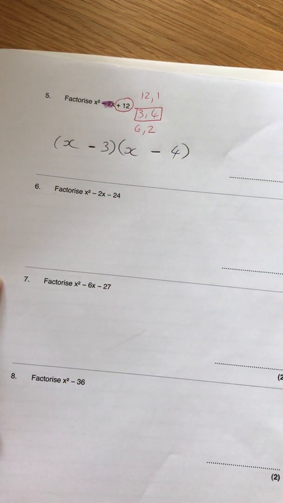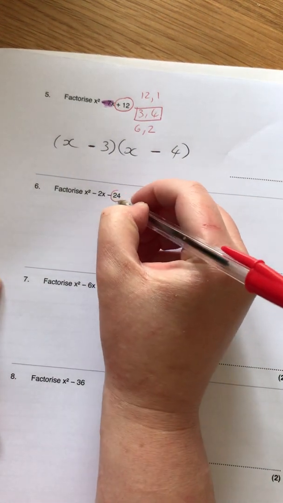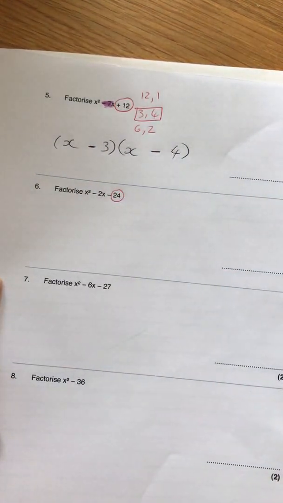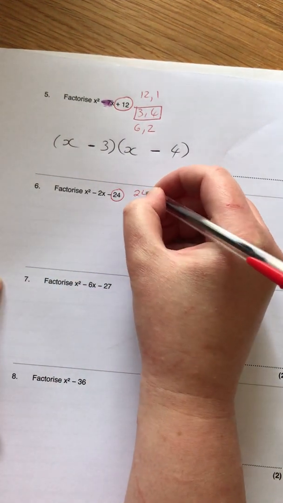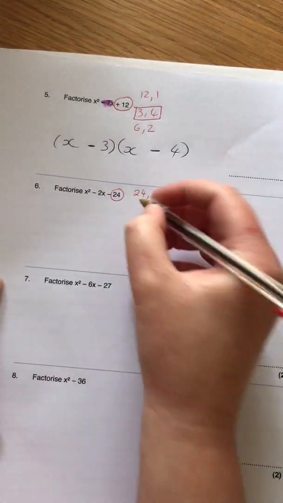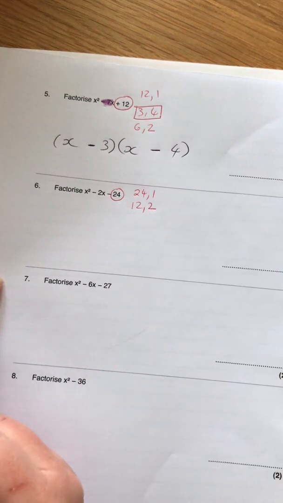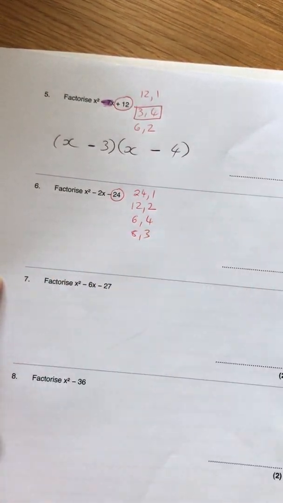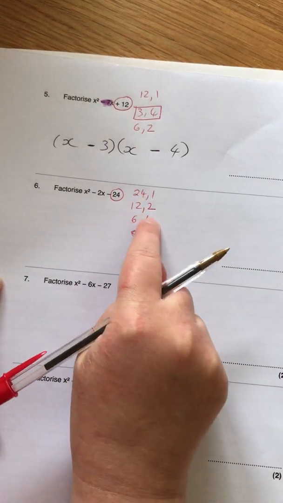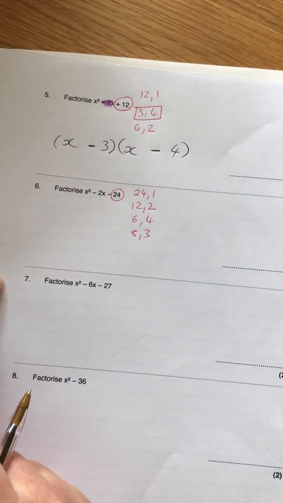So have a look at the next one then, guys. So we're thinking about 24. Don't worry too much about the negative at the moment. Just think about the number. So you're thinking about 24 in pairs of numbers. So we've got 24 and 1. We could have 12 and 2. We could have 6 and 4. Or we could have 8 and 3. Okay, and all of those pairs will multiply together to make 24.